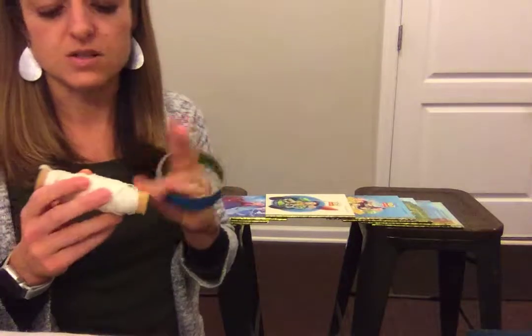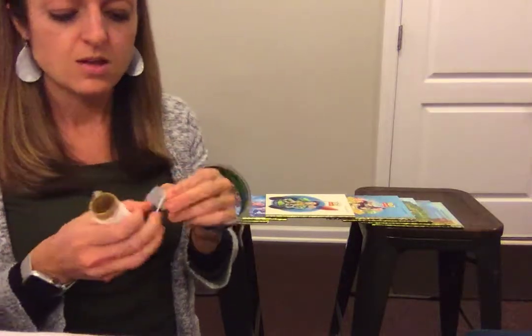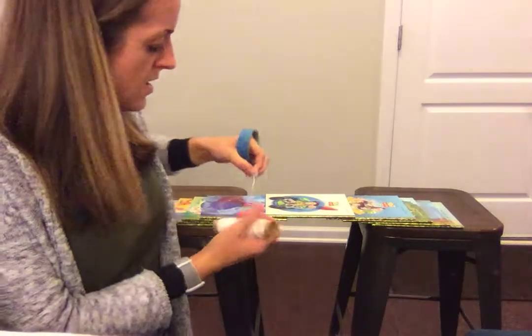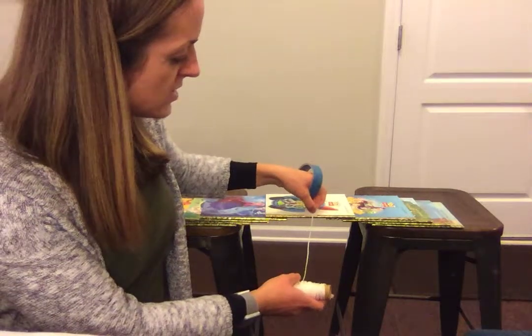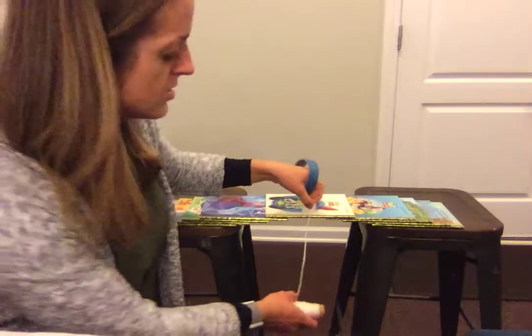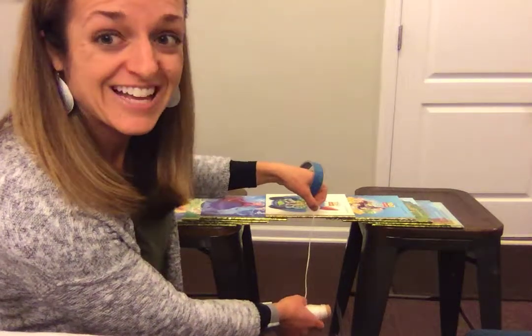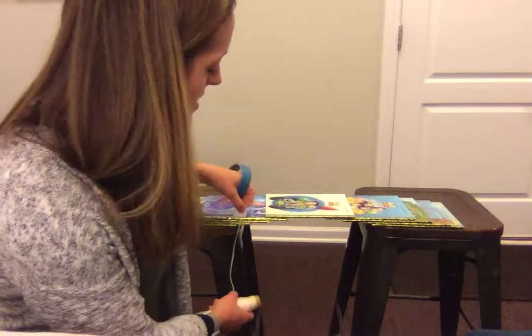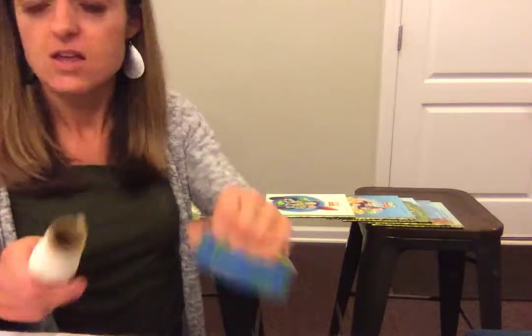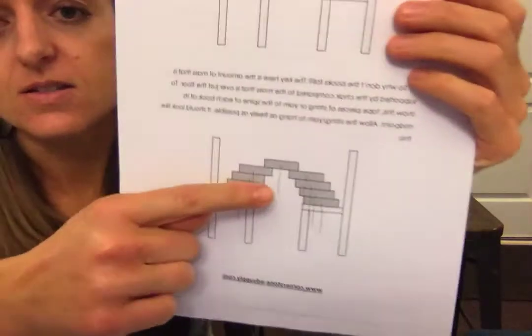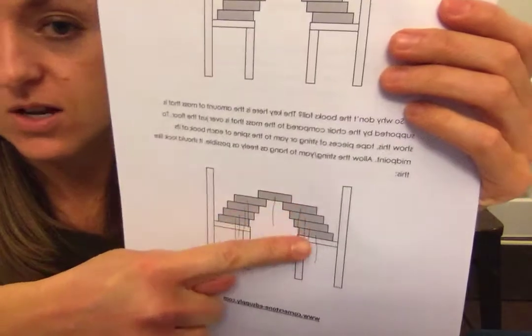Okay, so then after you have your bridge built, you're going to use some string and some painter's tape, because I don't want you to mess up my books, to tape a piece of string from the middle of each of the bindings. I'm not going to do this right now. I want you to just imagine that we have a piece of string dangling from all 9 of those books, the middle of their bindings. And then what you'll find is that it's going to look kind of like this.